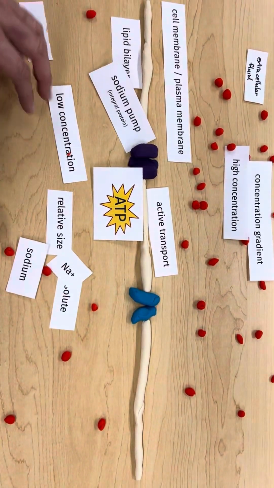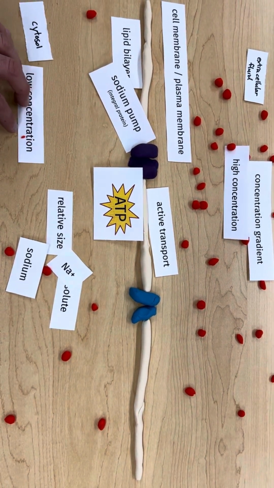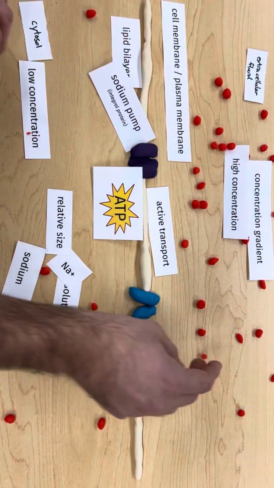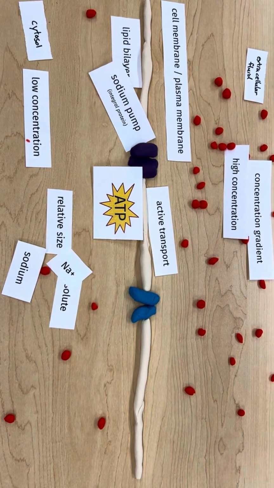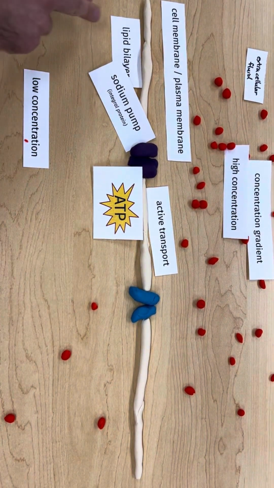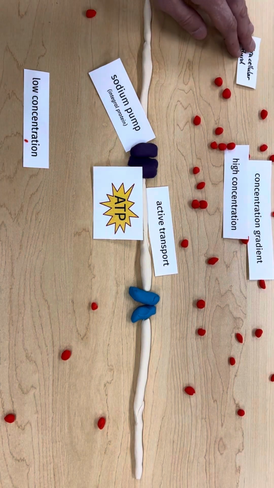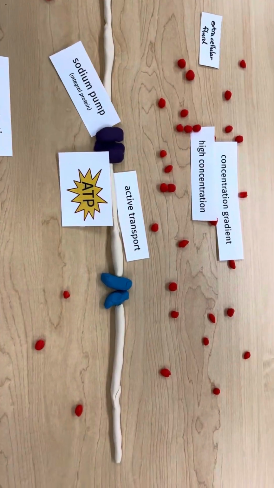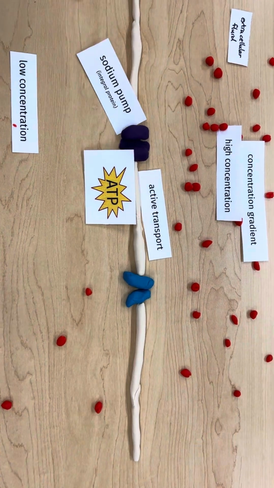So right now we do have a low concentration of sodium inside the cell and a high concentration of sodium outside the cell. I'm just going to bring some of these cards away to make it easier to see what's happening now. Okay, so then we're going to get to part two.